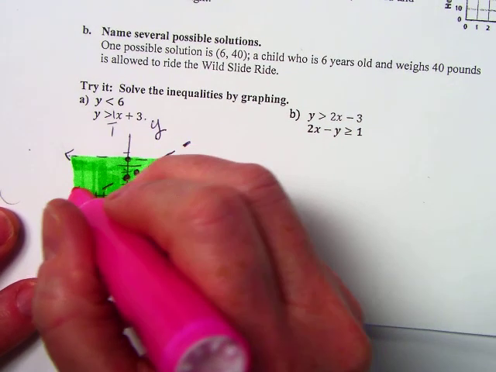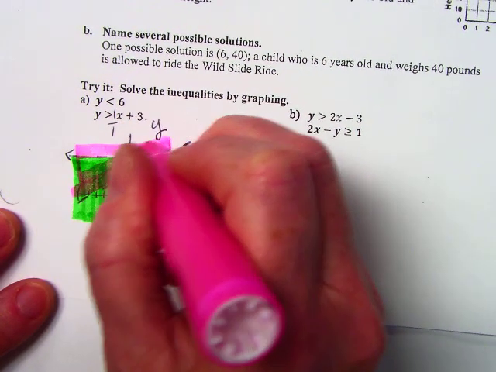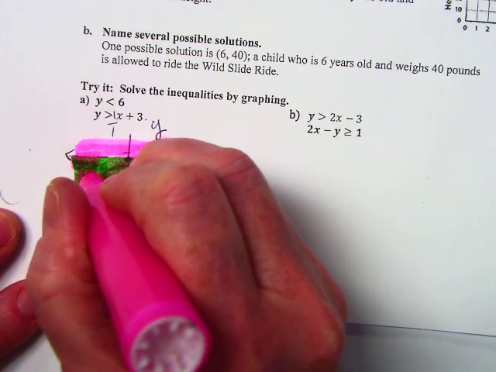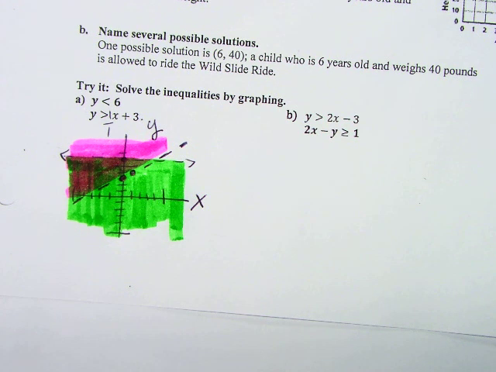So that means this area all up in here. And look how ugly those two colors are together. That's why I picked them. Ugh. But it's easy to see. So anything in that dark kind of brownish, grayish, blackish, bluish color would make the problems true. Okay?